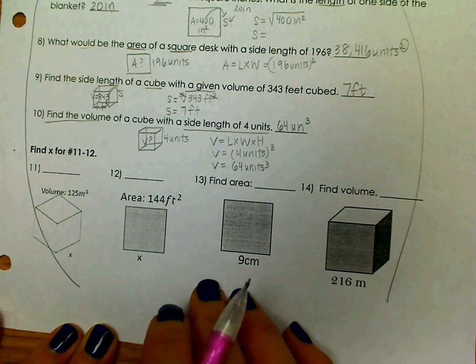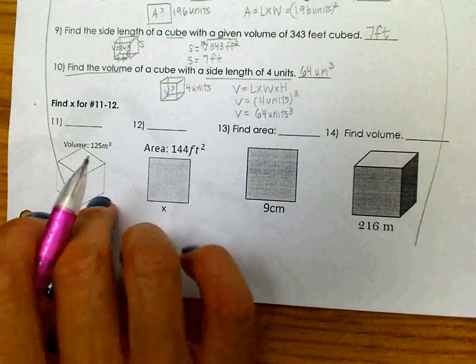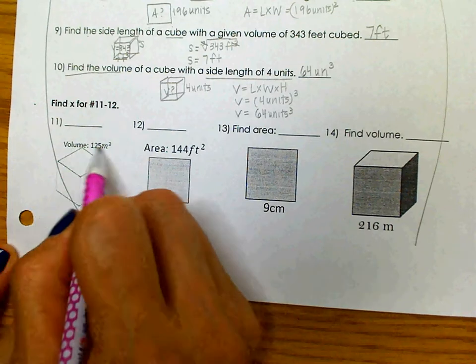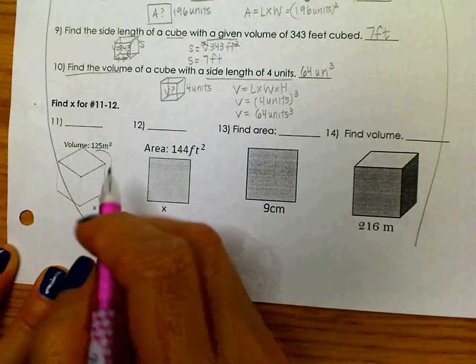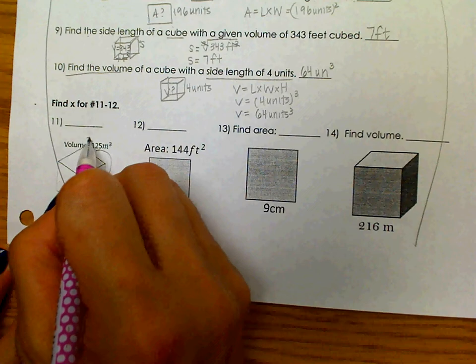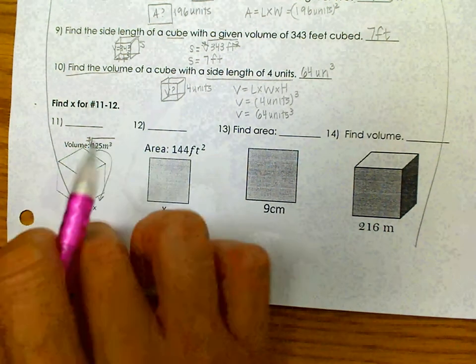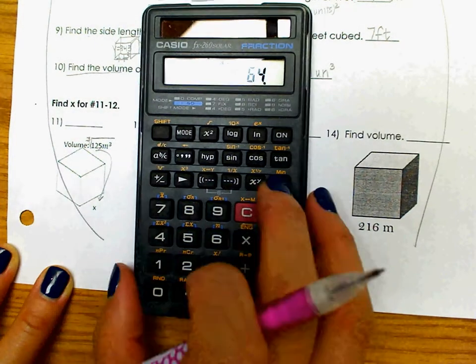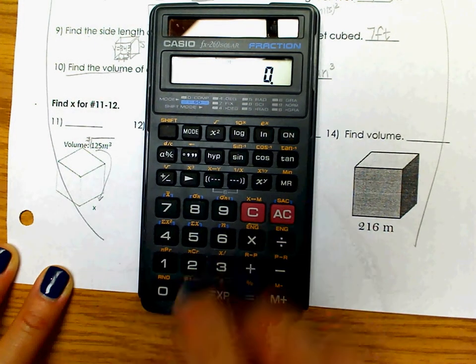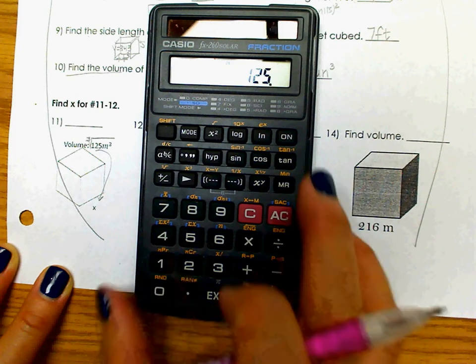Now numbers 11 and 12, it says to find x. So if you're given the volume and you're trying to find x, which looks like it's a side length, you're going to have to cube root that. So cube root this 125 m to the 3rd power. Cube root that to find a side length. What do you think that number is going to be? Something times something times something, itself is what? Probably 5, because I see a 5 at the end of that. So yeah, or just take the cube root of that, and it's 5.